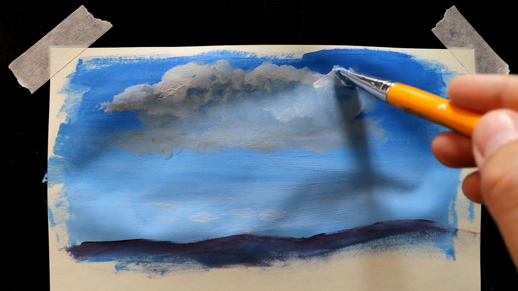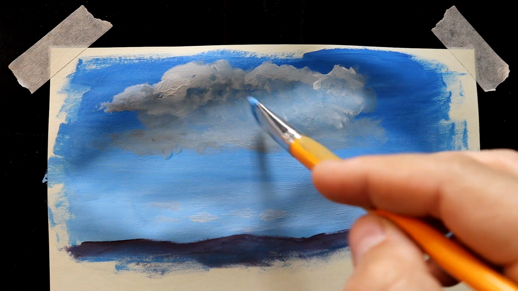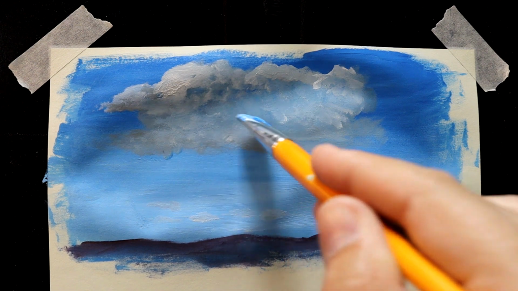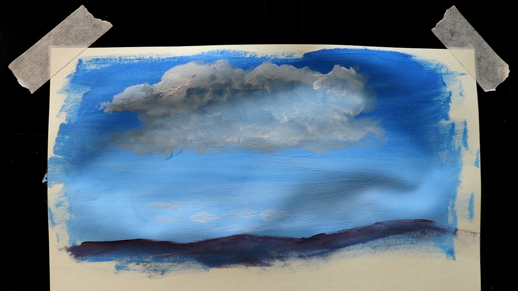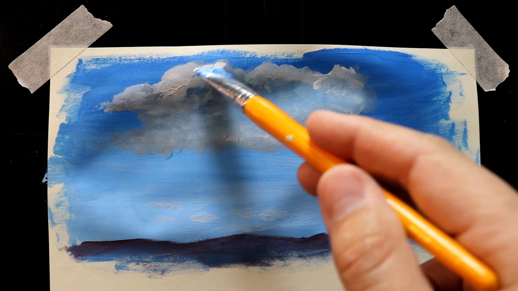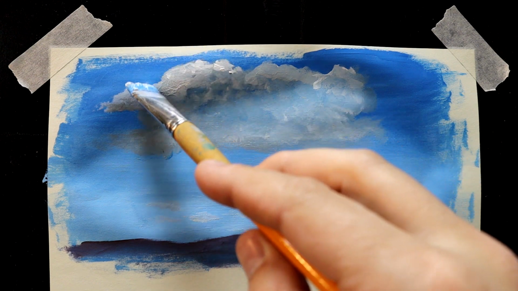Starting from the top down, some edges that are catching the light. So there's one essential highlighting layer that I have created. Now I just come in here and I do a couple of different layers of that. And I typically brighten up my value of white each time I do it until I ultimately end up with almost a pure titanium white pass at the brightest up at the top here where I want the brightest highlights on my cloud.